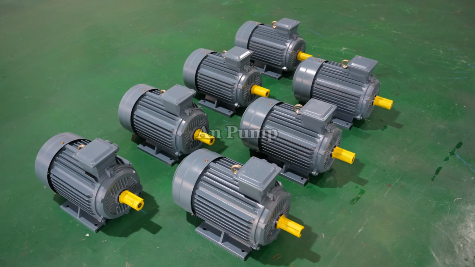Now let's discuss some additional factors that affect motor selection. First is pump type. Different pumps create different load conditions. Centrifugal pumps increase power consumption as flow increases. Slurry pumps require additional power because they handle abrasive solids and high-density fluids. Positive displacement pumps require stable torque output. So motor sizing always depends on the specific pump application.